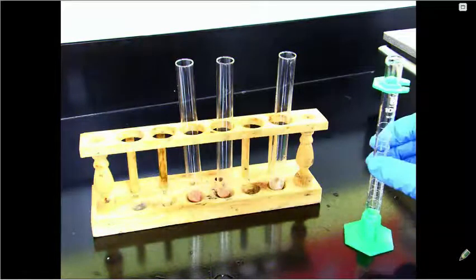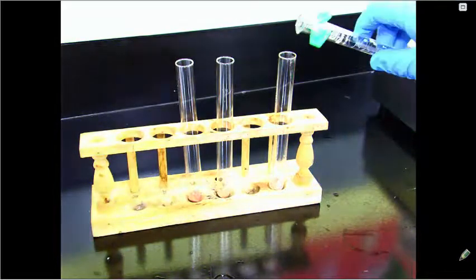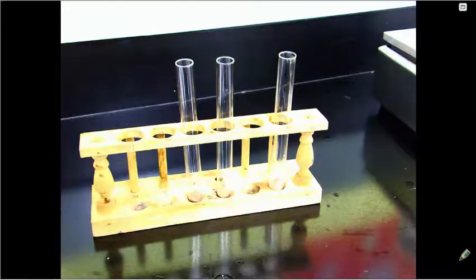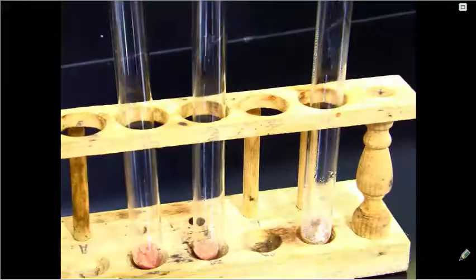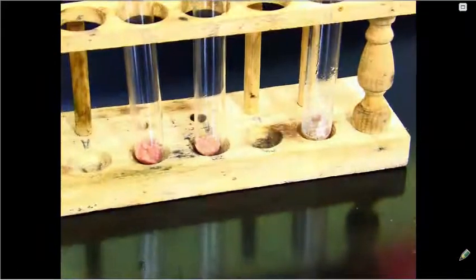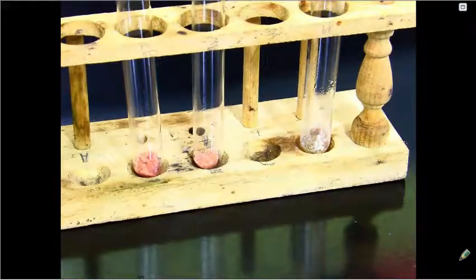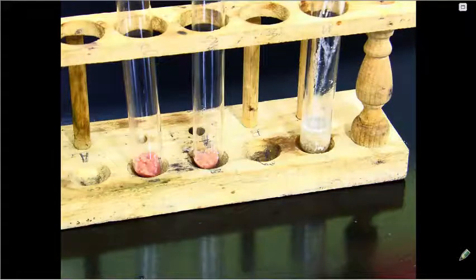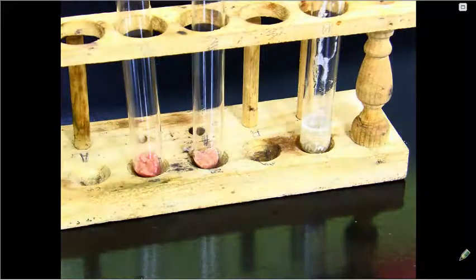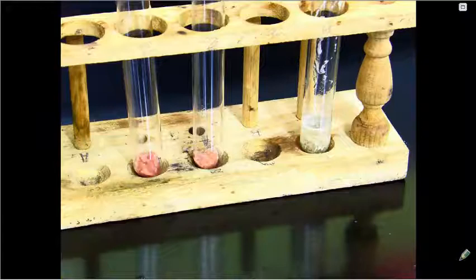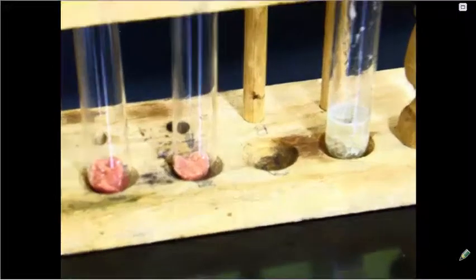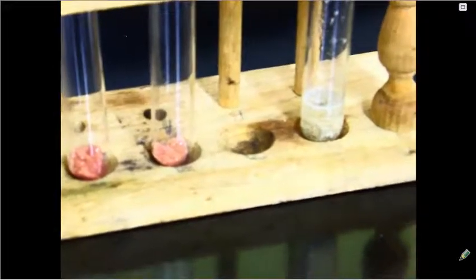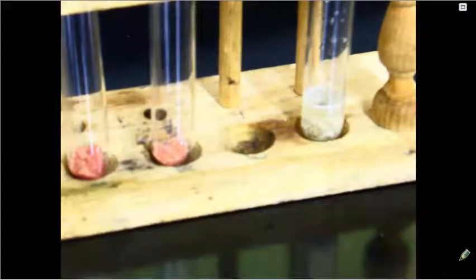We will observe what takes place when this is added. So I'll zoom in first. We're looking for the rate of reaction in this test tube on the far right.